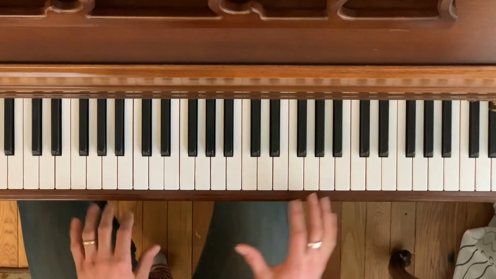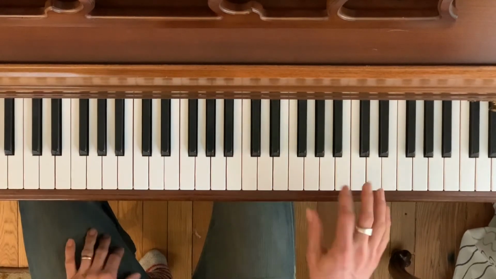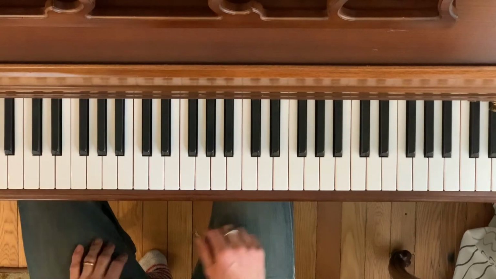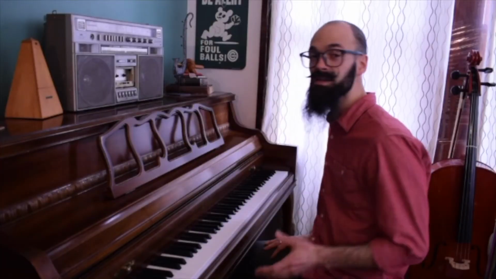So that's exactly how your right hand would come down. Your right hand goes down like your left hand goes up, and your left hand goes down like your right hand comes up. So that's just a start on the major scale.